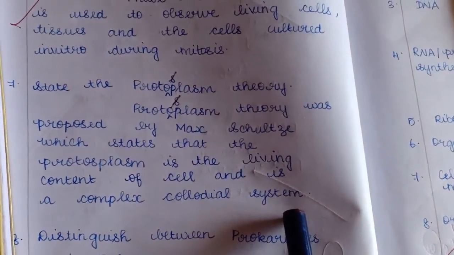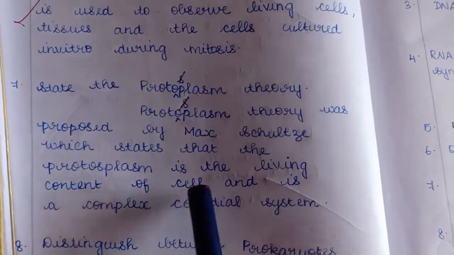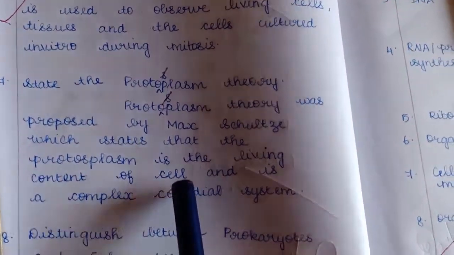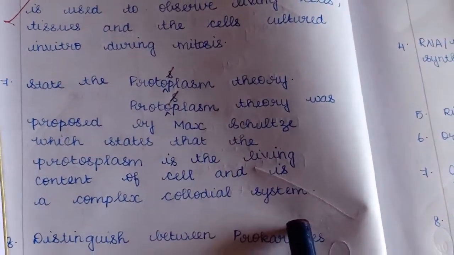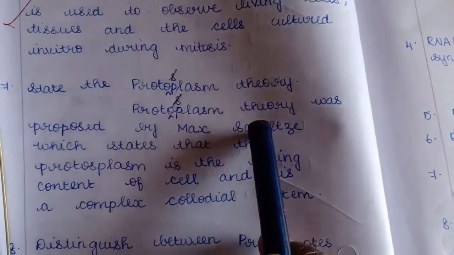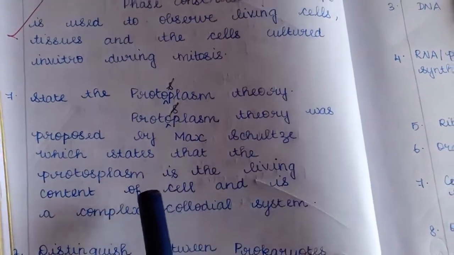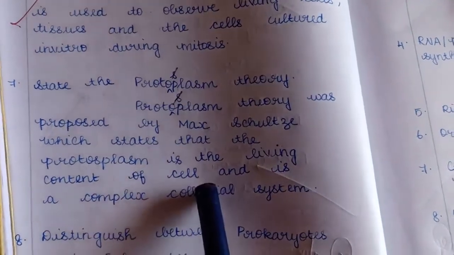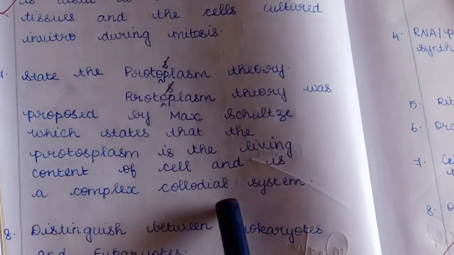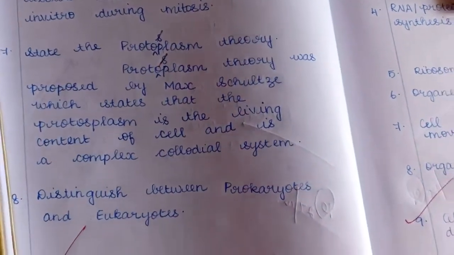Okay, it has got 2 points. First is living content of the cell and the second thing is it is a complex colloidal system. So this makes your protoplasm theory.